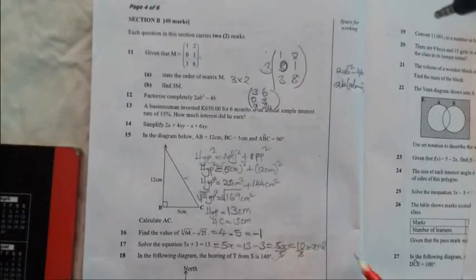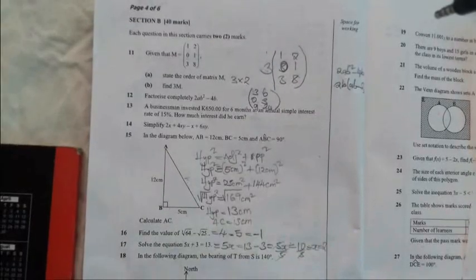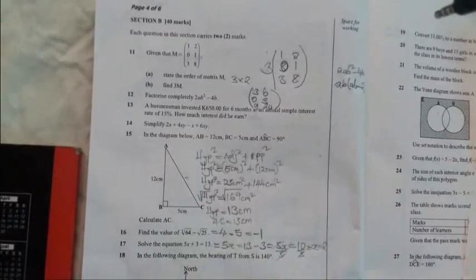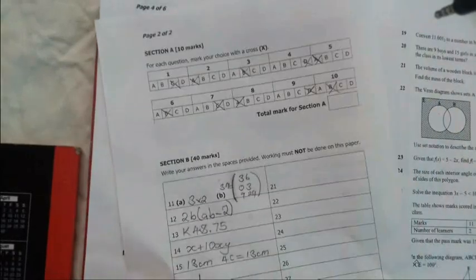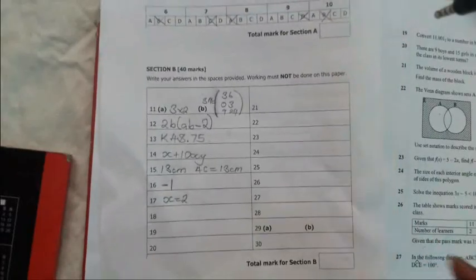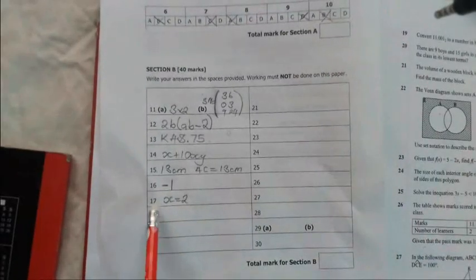So the value of x in that equation is 2. So we're going to say x is equal to 2. I'm going to write x is equal to 2. That's the value of that x. So now I've put it on question 17 as well: we've got x is equal to 2. So the value of x in that equation is 2.